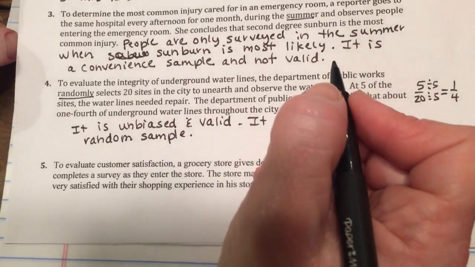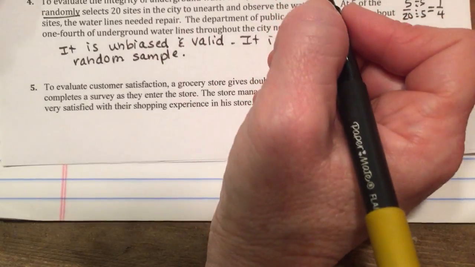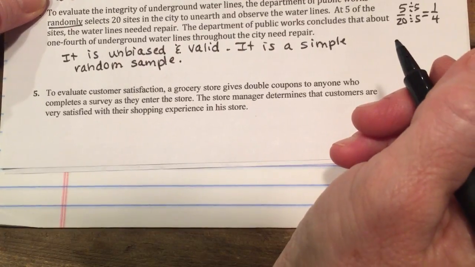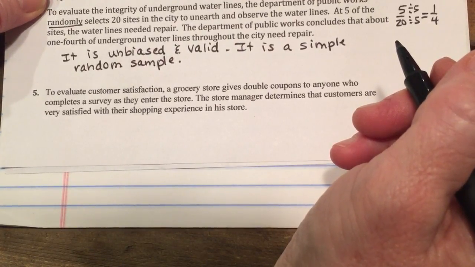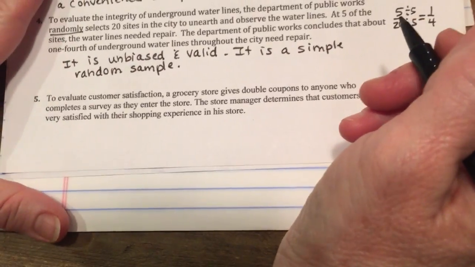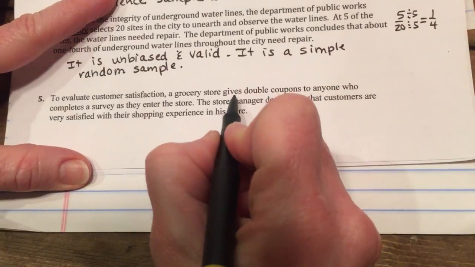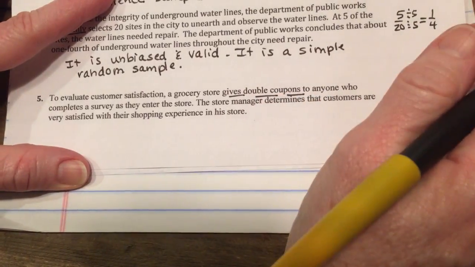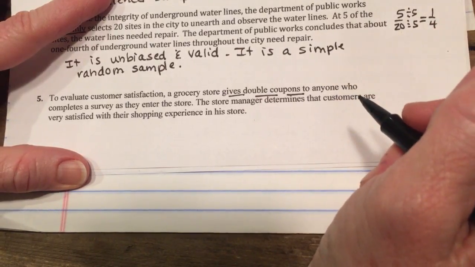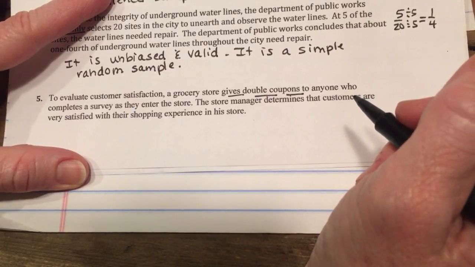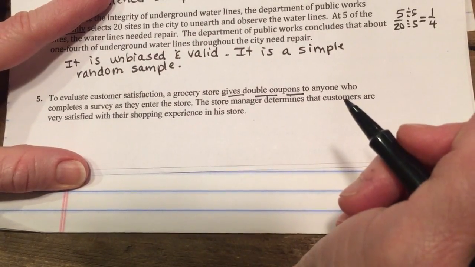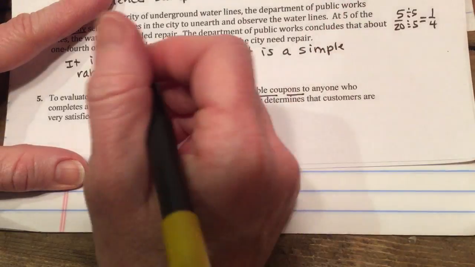All right, and then number 5 says to evaluate customer satisfaction. A grocery store gives double coupons to anyone who completes a survey as they enter the store. The store manager determines that customers are very satisfied with their shopping experience in his store. So what do you think? Is this biased or unbiased? Well, the fact that he's giving away double coupons to people to take a survey may skew his information. He's also just asking people who want to rate their experience. So these people are more likely to be happier, and more likely to give him a satisfied rating. So this is not a valid sample.